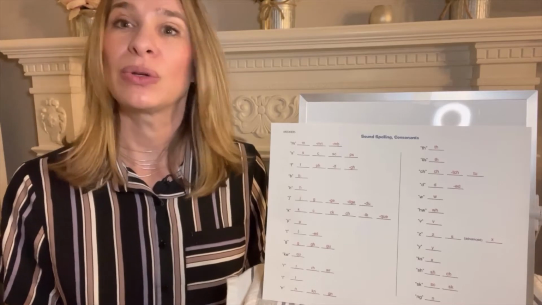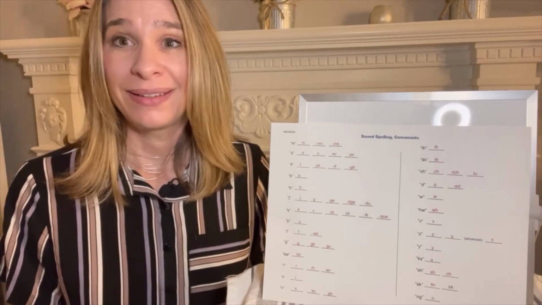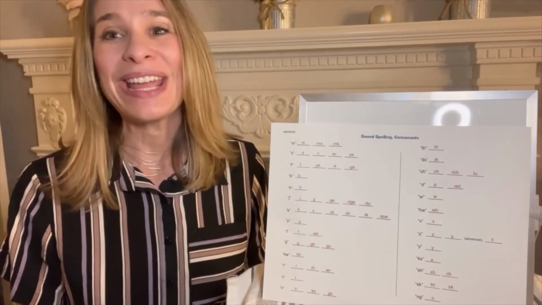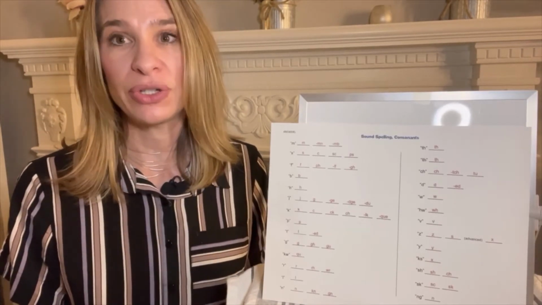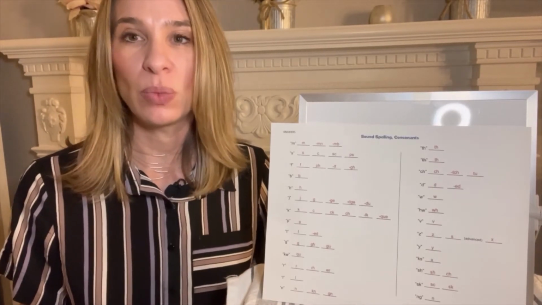as opposed to what does F say? So it can be confusing for them. So you just have to be real clear, crystal clear in what you're looking for.